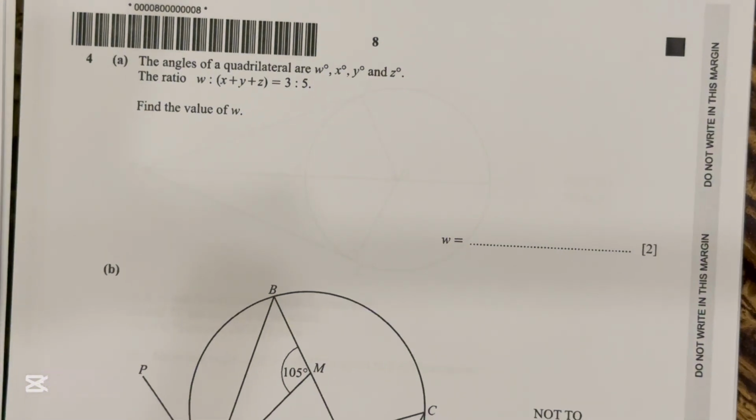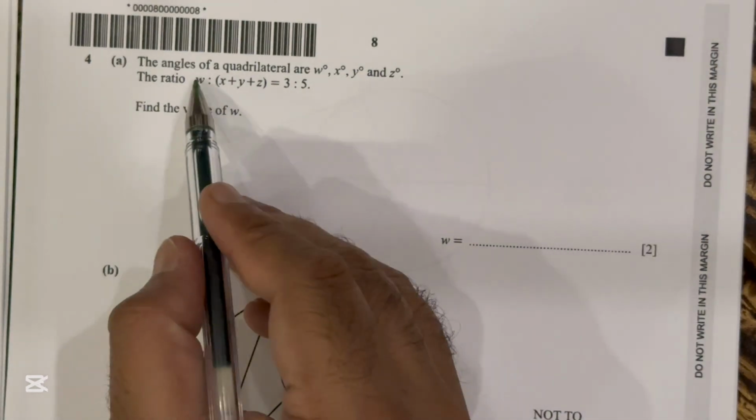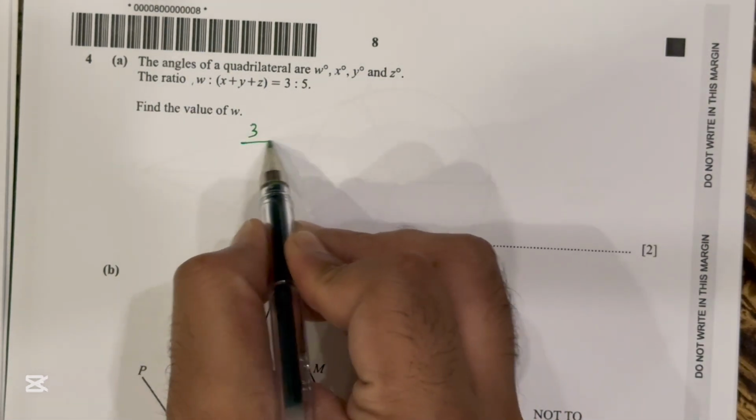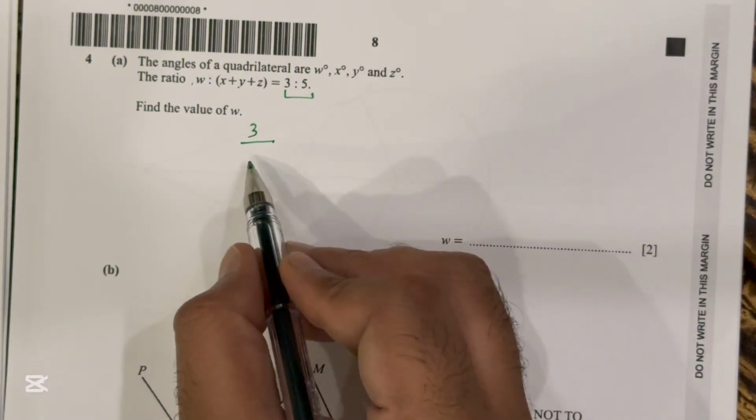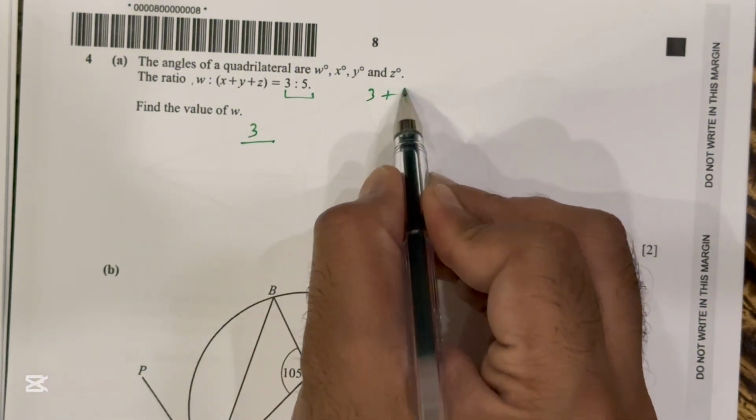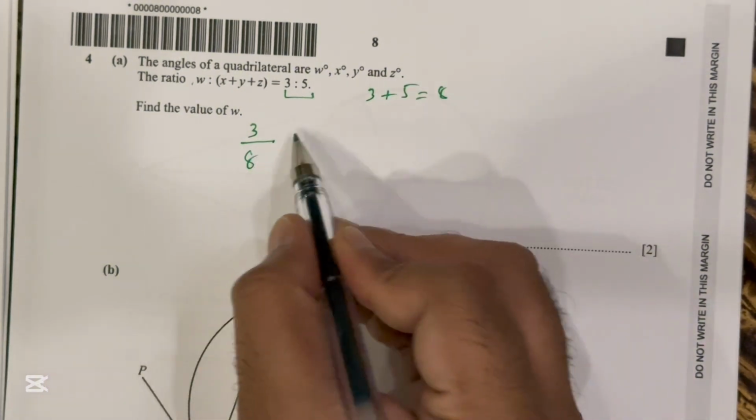Moving to question number 4. The angles of a quadrilateral are given w degree, x degree, y degree and z degree. The ratio between w and x plus y plus z is 3:5. So find the value of w. We know that w is represented by 3 and the total values of 3 plus 5 is 8. So it would be 3/8.